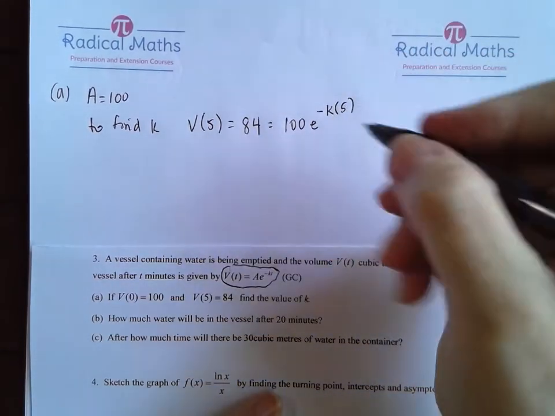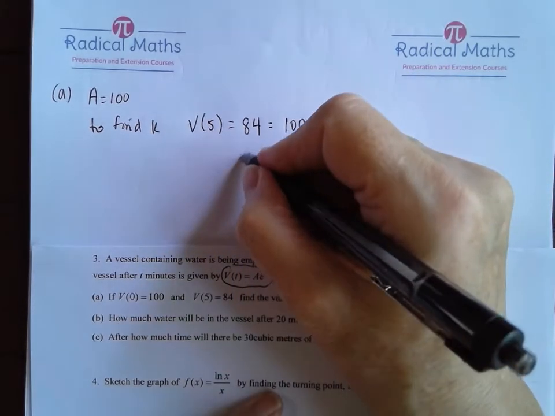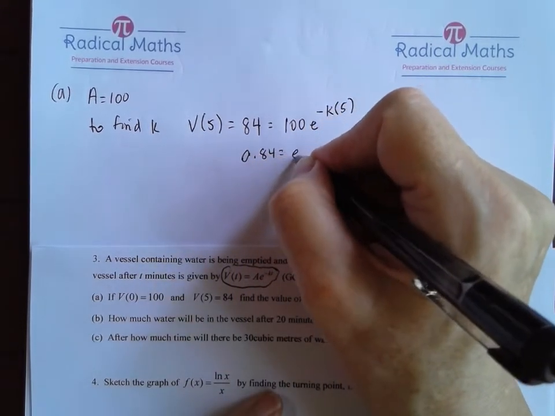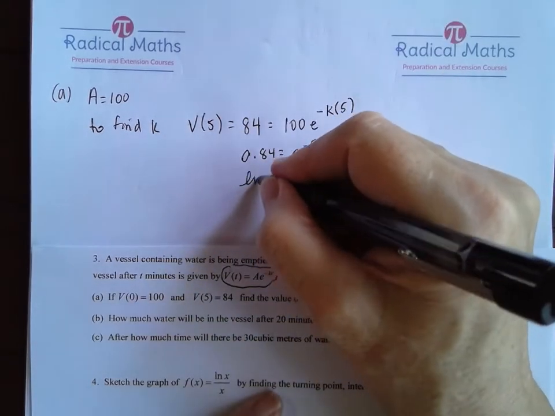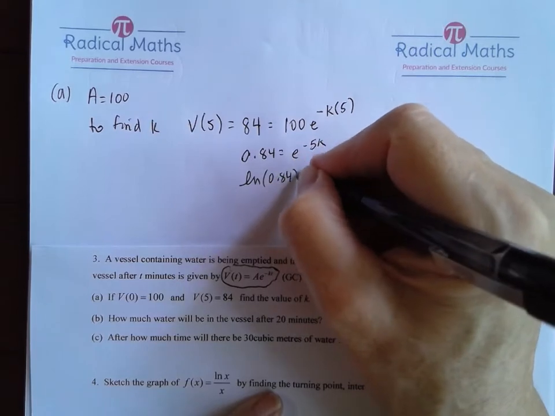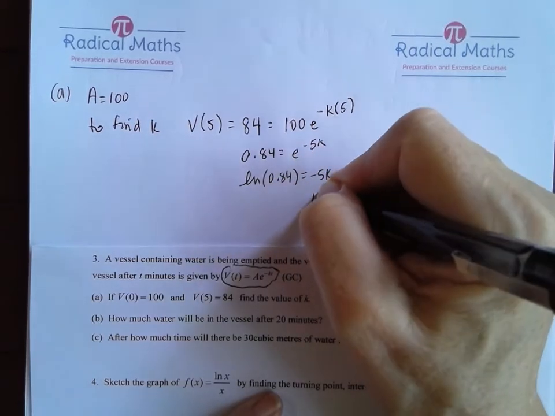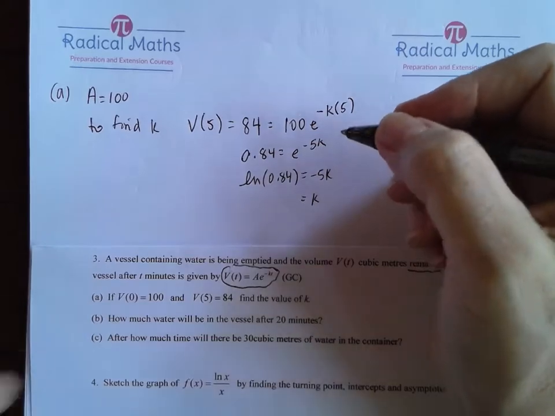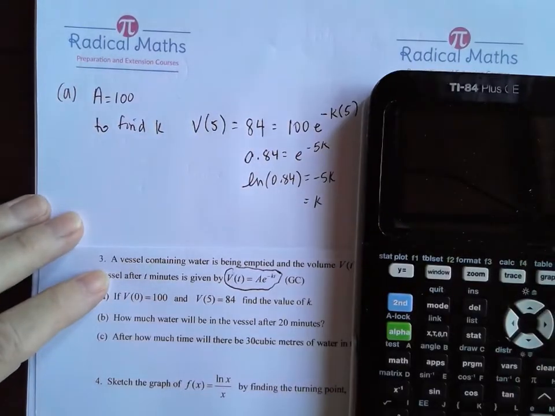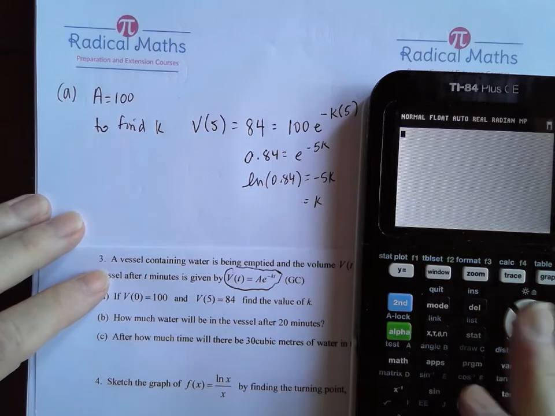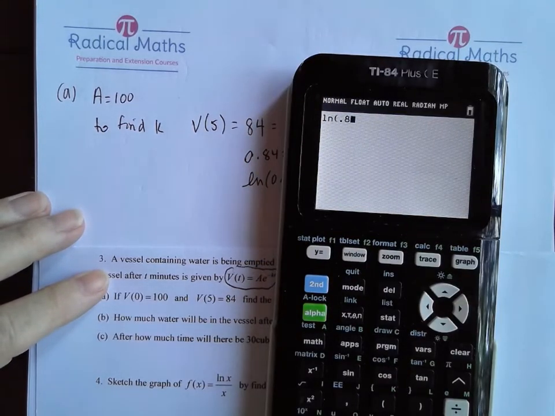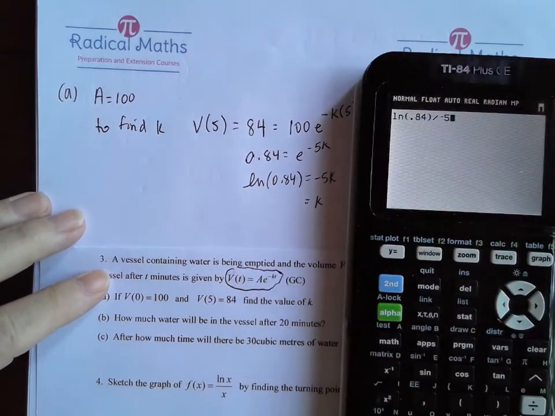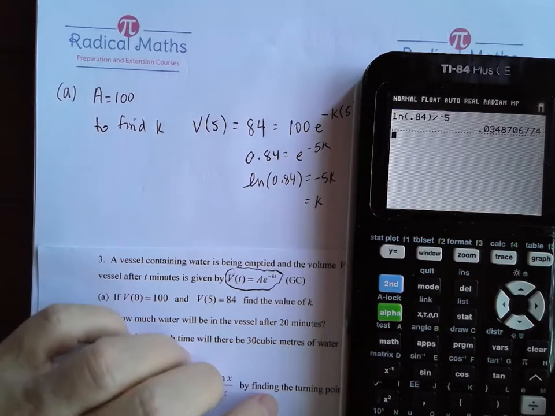Okay, and pretty easy equation to solve here. Divide by 100, so I get that. Then ln both sides to get rid of the e, so ln 0.84 equals negative 5k, and then divide by the negative 5. So I'm going to do that last little bit on my calculator. Let's clear off what we got there. And so I'm going to do ln 0.84 divided by negative 5. I think that's what I got there. And when I do that, I get 0.3847.